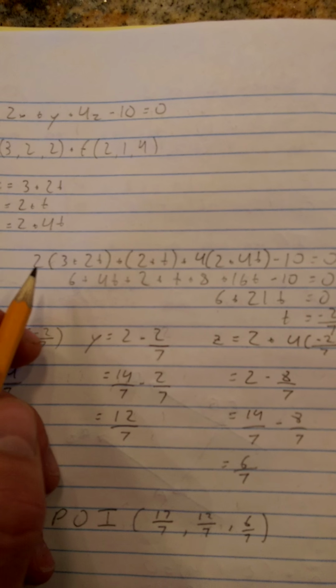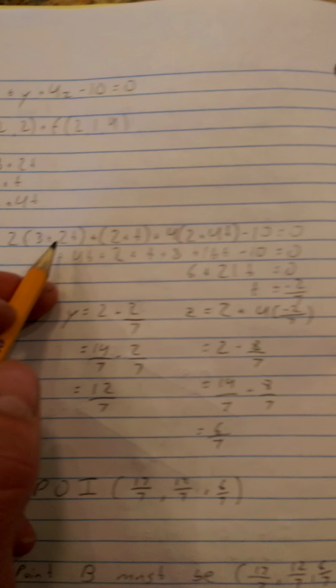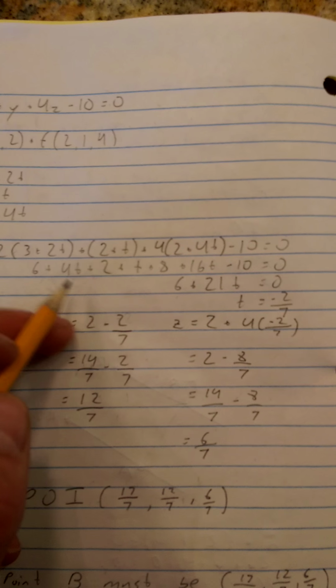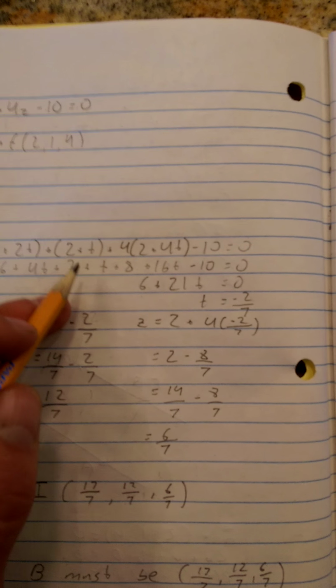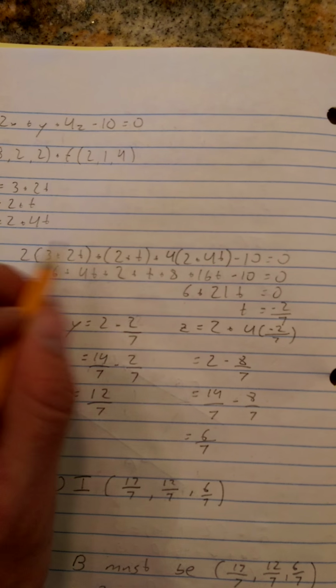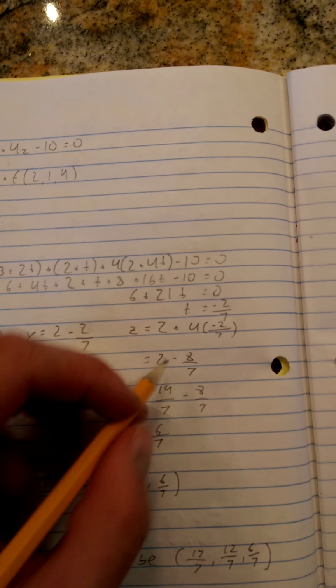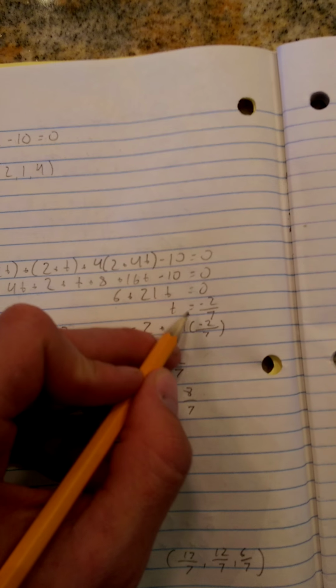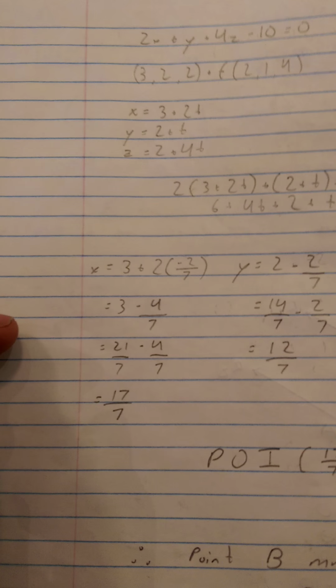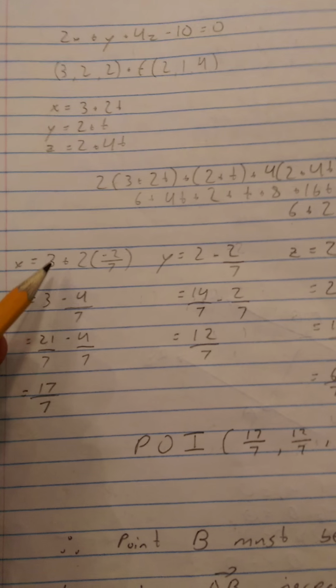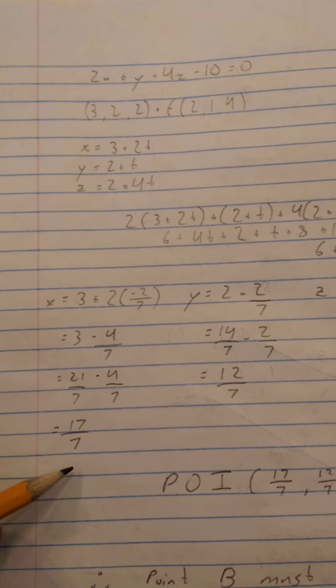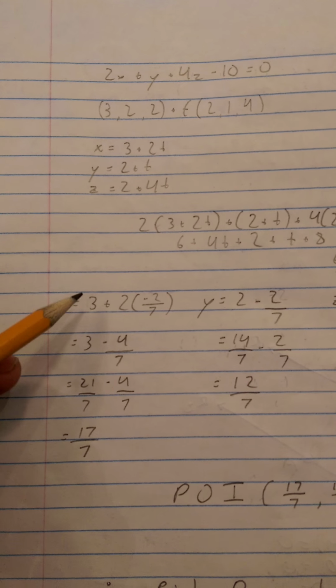So first step is I isolated for x, y, and z, and I came up with these equations. And then I plugged all of those into the Cartesian equation, and so that way I can solve for t. And so I just FOIL in, and I gather like terms, and I end up coming up with the equation t equals -2/7.